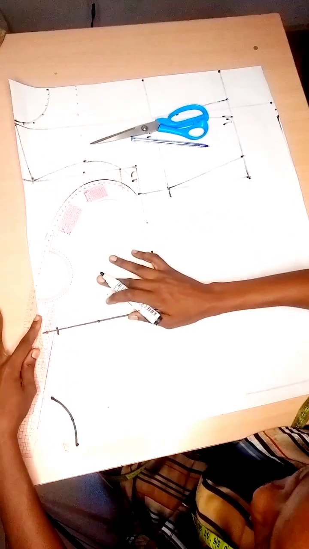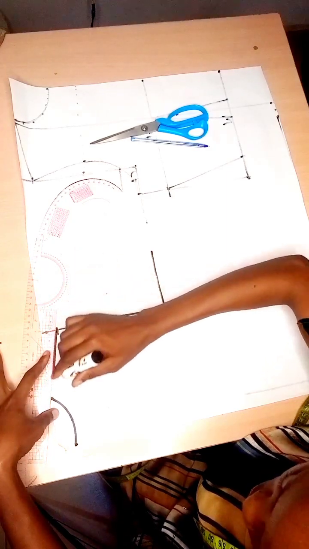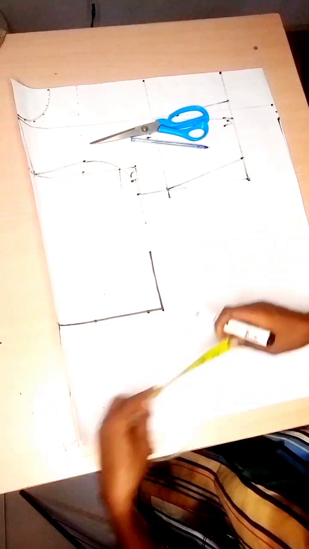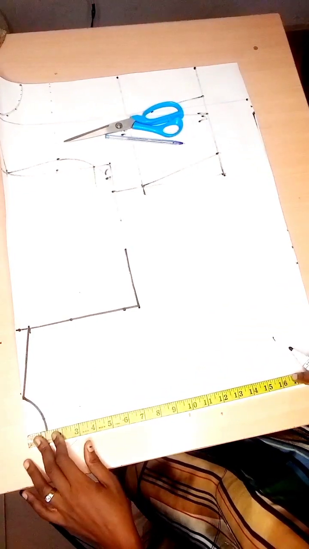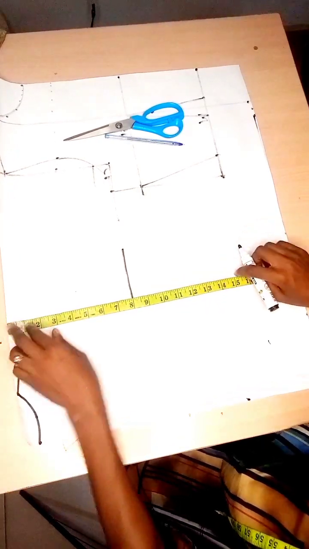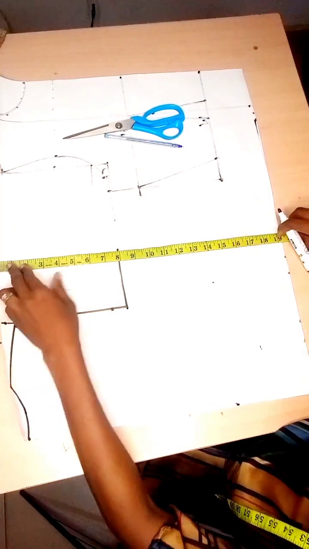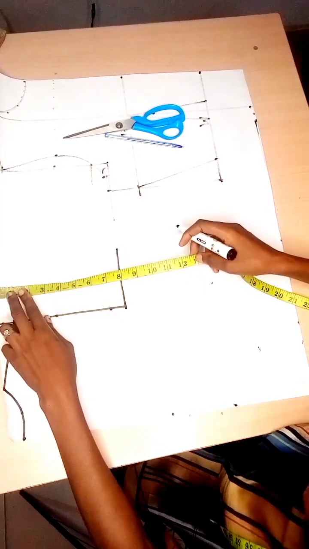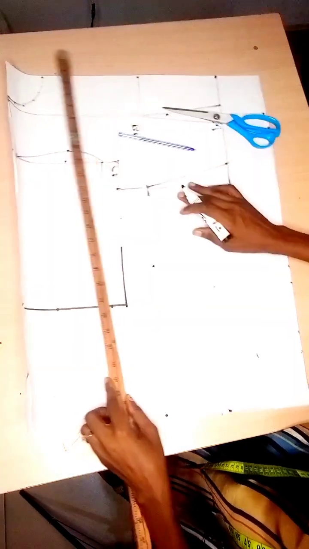Connect our shoulder slope like so. Now to take our vertical measurements, our back half length is 14 inches. Then our bust point is 10 inches. We're going to have our lines connected together.